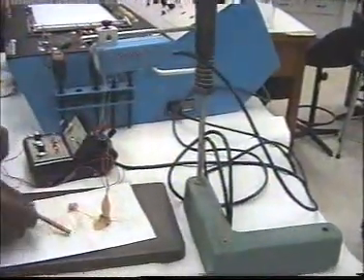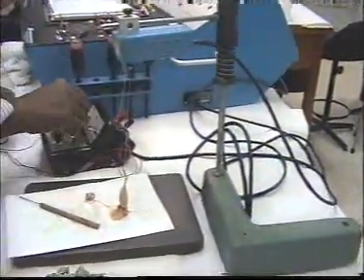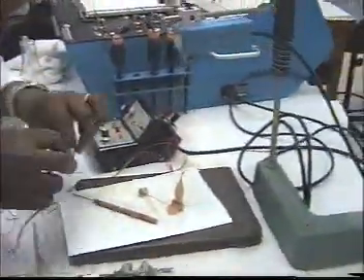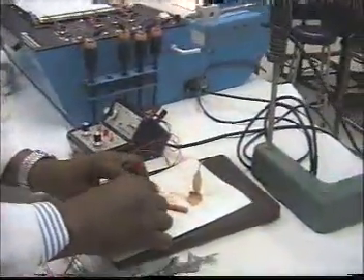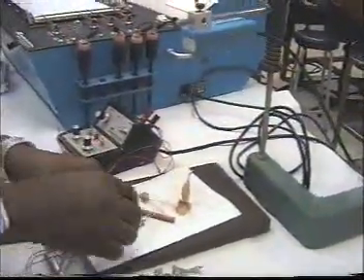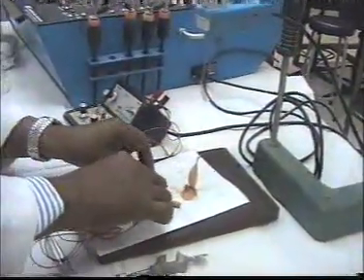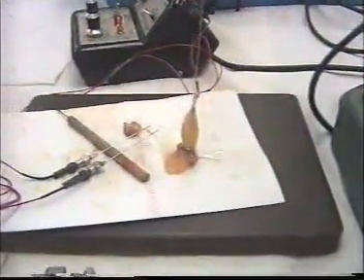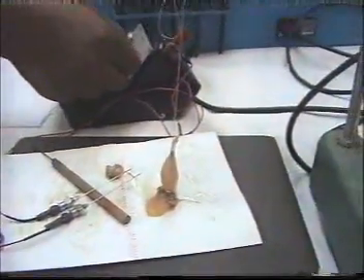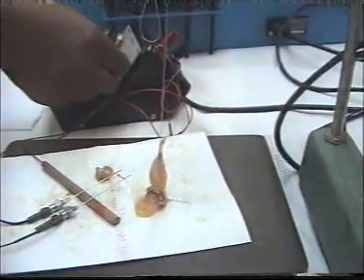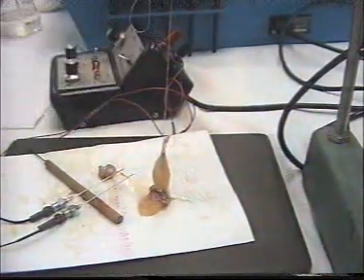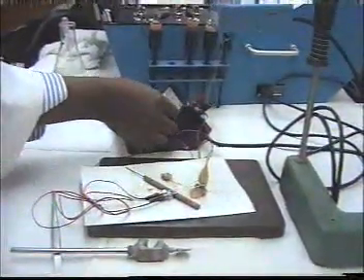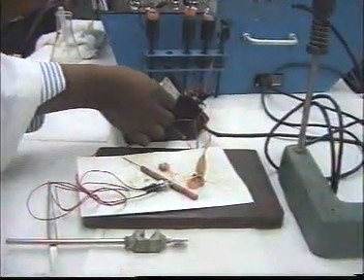Then we put the electrode and apply the stimulation to the nerve. So this is indirect stimulation. See, when we stimulate, the muscle starts to contract. Then we apply the electrode directly to the muscle and also stimulate. This is direct stimulation.